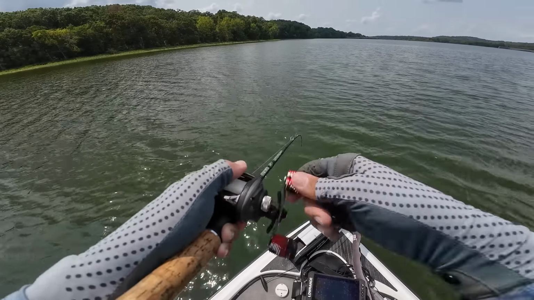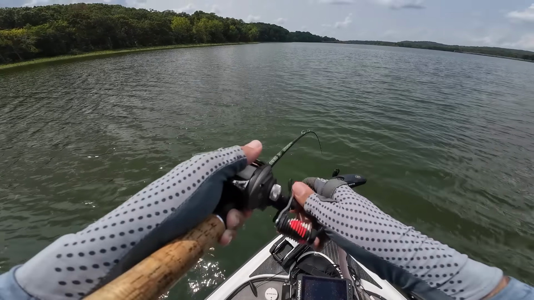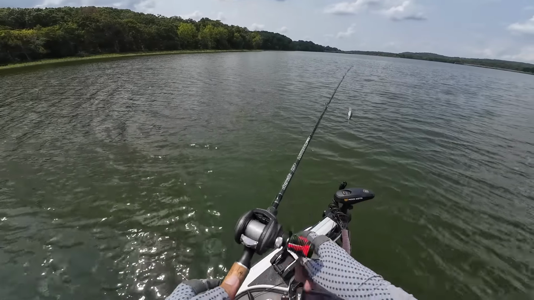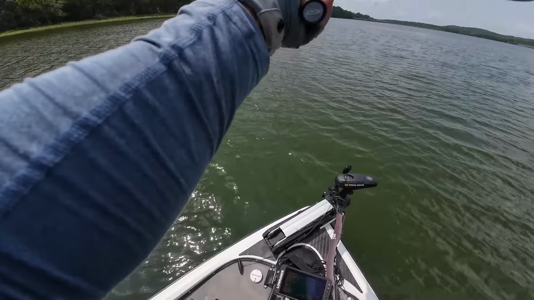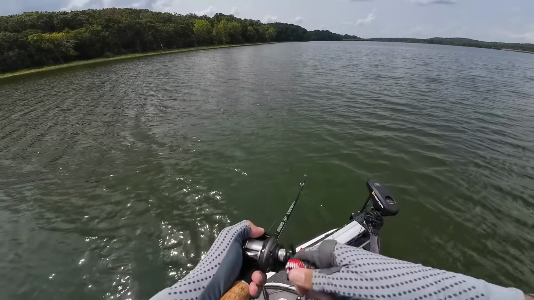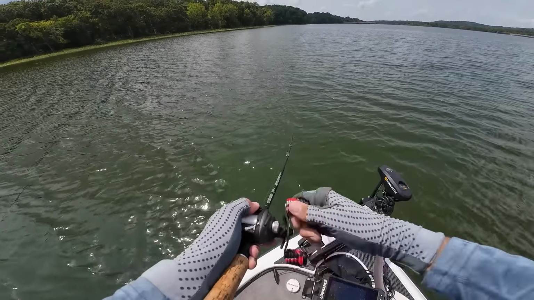This is a Denali Lithium 7'10", extra heavy, moderate action mag crankbait rod in the Lithium Pro lineup, and just throwing some 14-pound fluorocarbon. And I just try to bomb that crankbait as far out there as I can. As soon as it hits the water, I'm just burning that thing back.